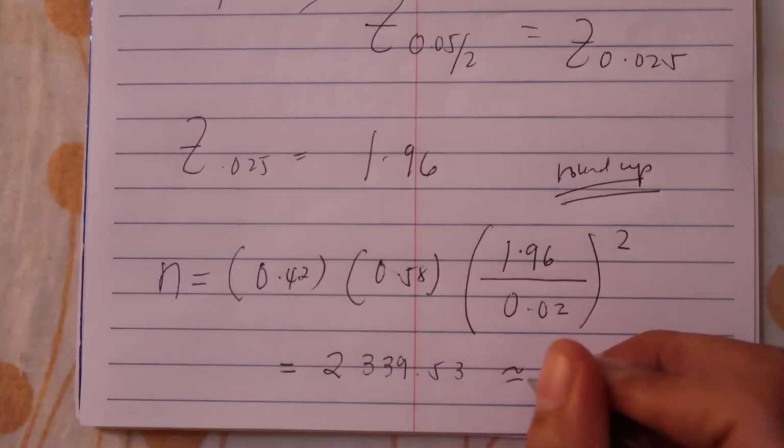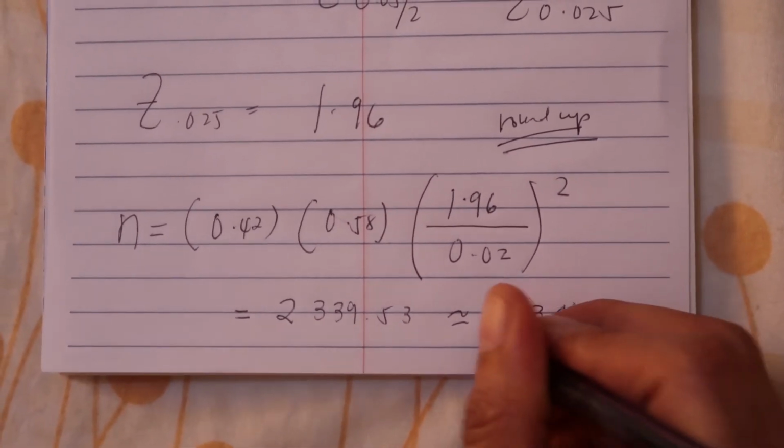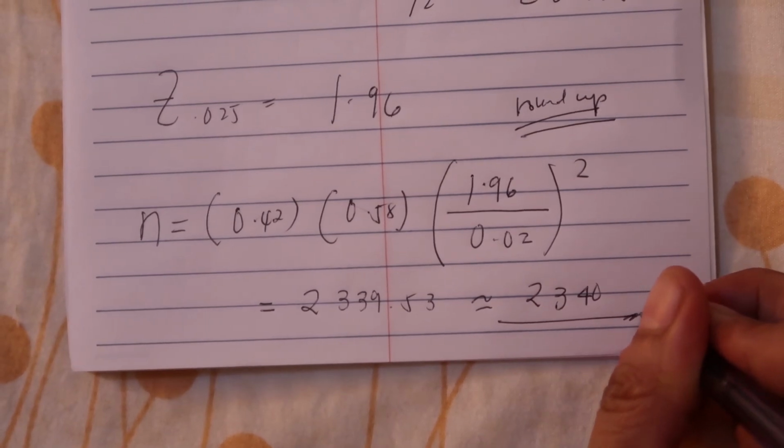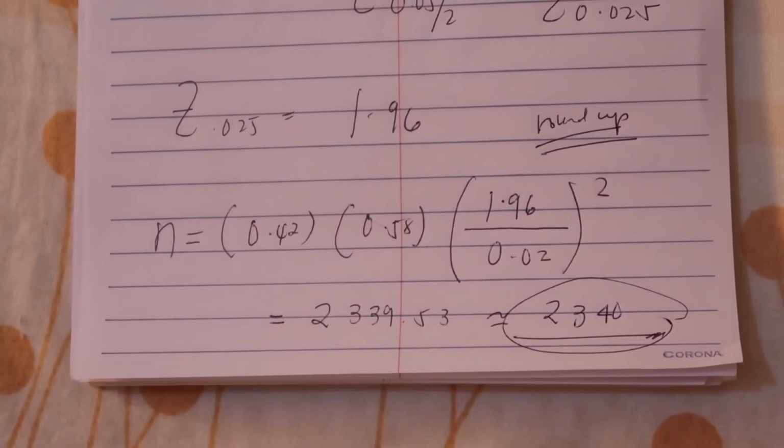So therefore, that will be 2,340. So that's the sample size, 2,340.